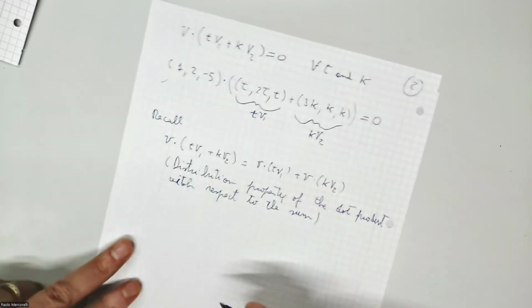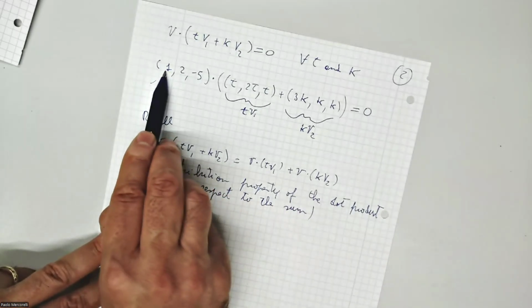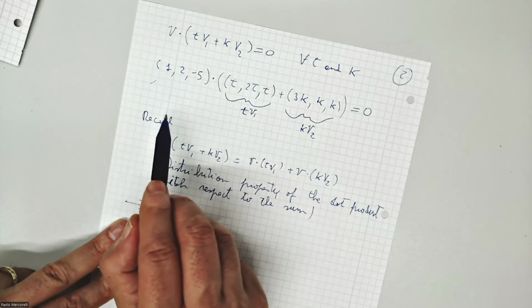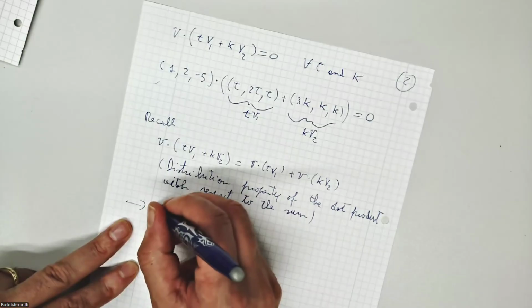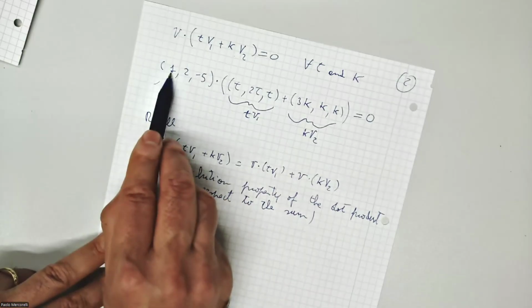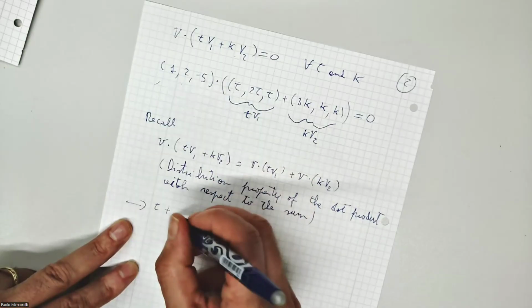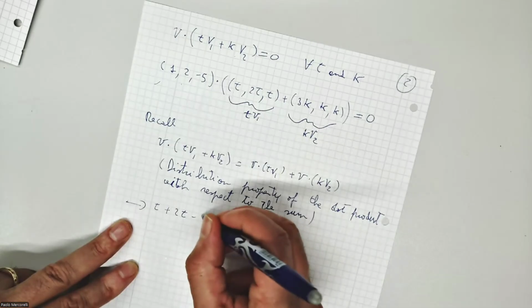Let me apply it. This means T, 1 which multiplies this, plus 2 which multiplies this, plus minus 5 which multiplies this.